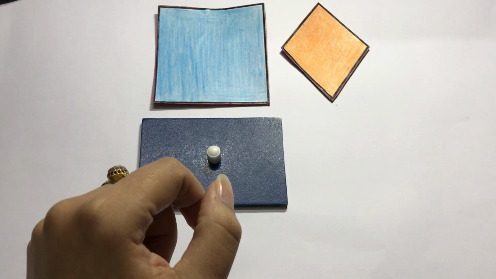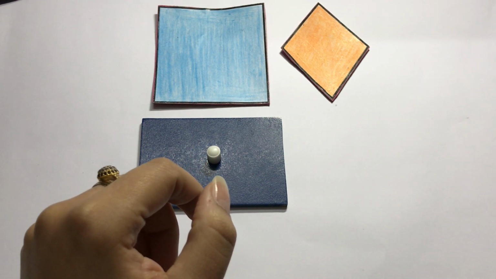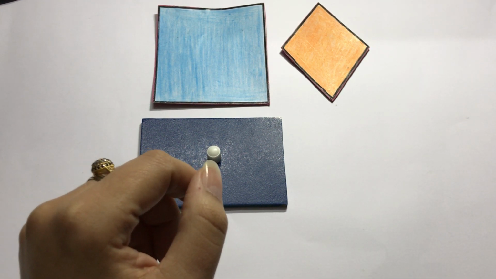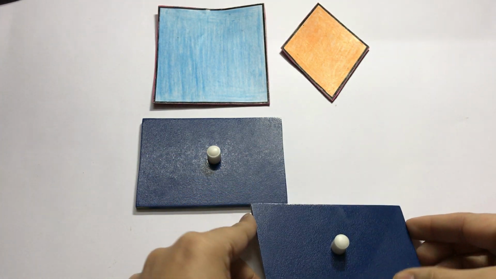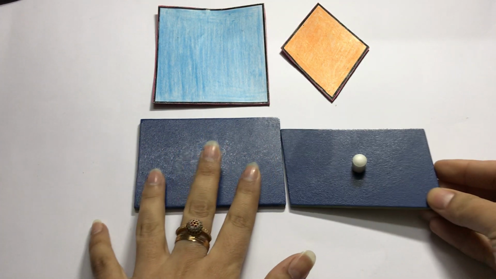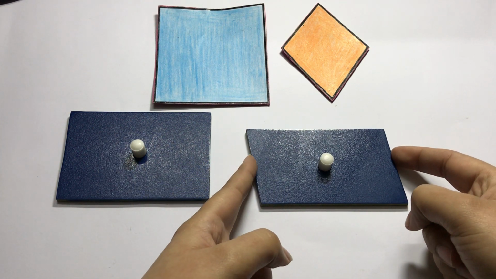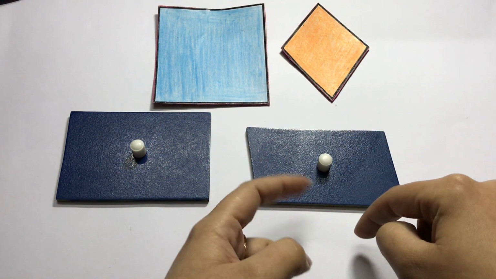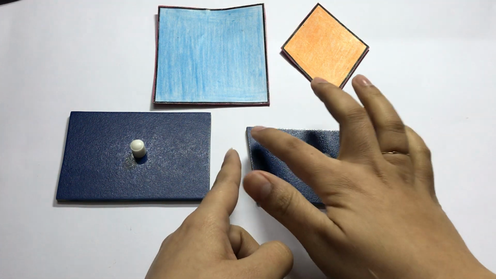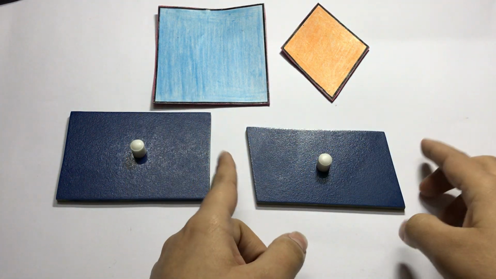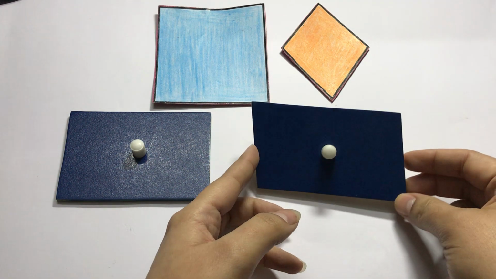Now let's move to the next quadrilateral, and our next quadrilateral is this shape. This shape is also a quadrilateral. Why? Because it has 1, 2, 3 and 4 sides, and 1, 2, 3 and 4 corners, right? So this is again a quadrilateral.